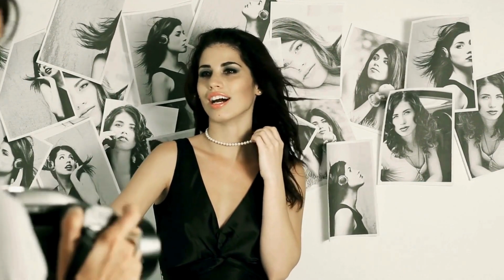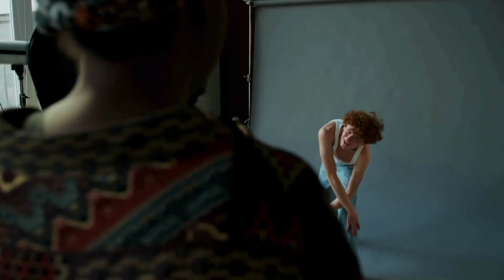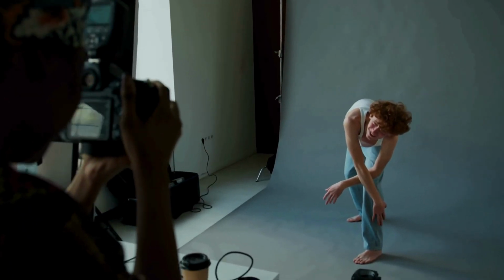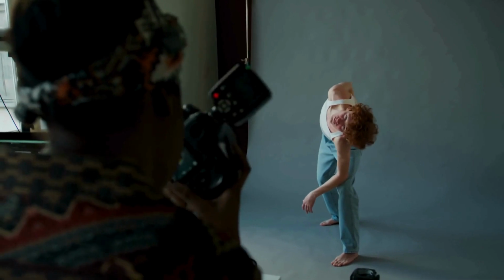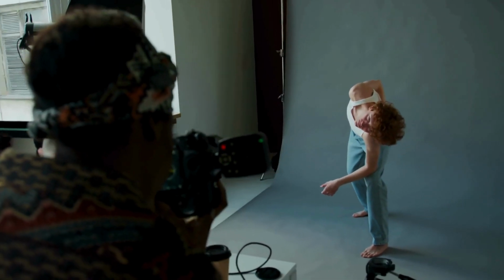Scale also plays an important role. A close composition emphasizes the beauty of the human form. A wide composition places the subject within the vastness of nature, reminding the viewer of humanity's place within the larger world. Both approaches are valuable, depending on the emotional story you wish to tell.